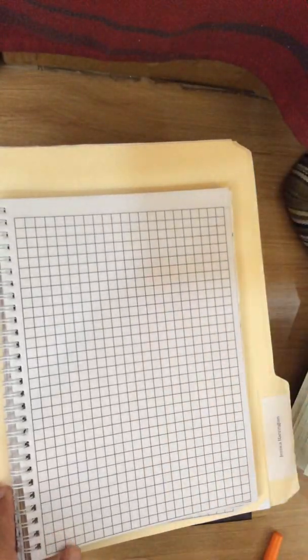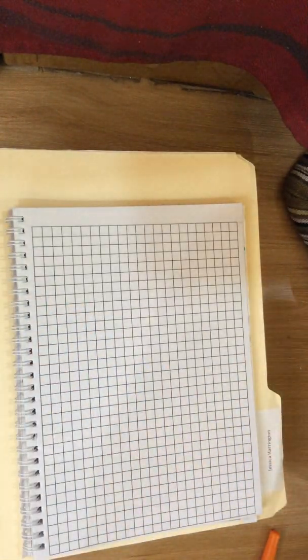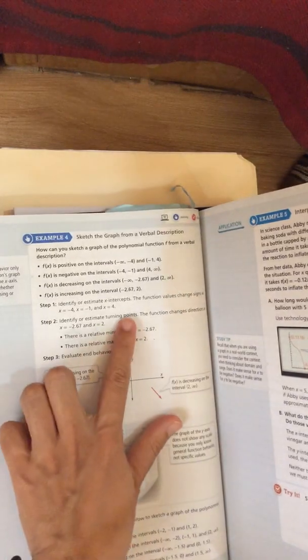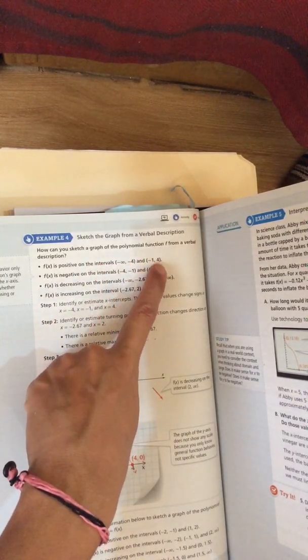So let's get the function. Actually, I'm just going to show you all of this instead of writing this. So we're going to do example 4. It's asking us to sketch a graph that has these criteria, okay? So f of x is positive from negative infinity to negative 4, and then again from negative 1 to 4.